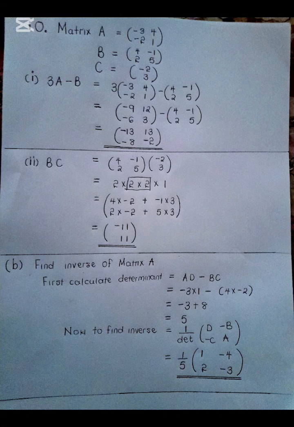1 is now where A was located, and then minus 3 is going to be where D was located, and then 4 is going to change the sign so that it is now minus 4. Minus 2 is going to change the sign so that it is now positive 2. So our inverse is going to be 1 over 5, 1, 2, minus 4, minus 3. So that was the expected answer on part B.